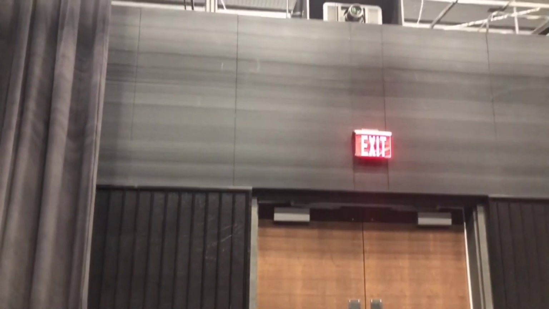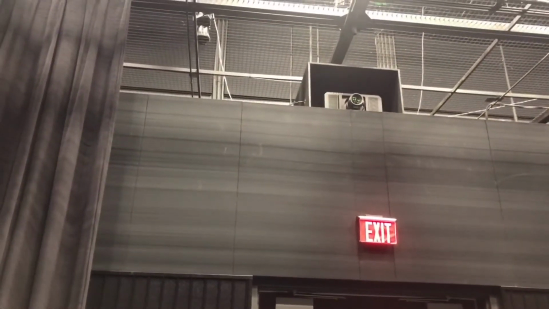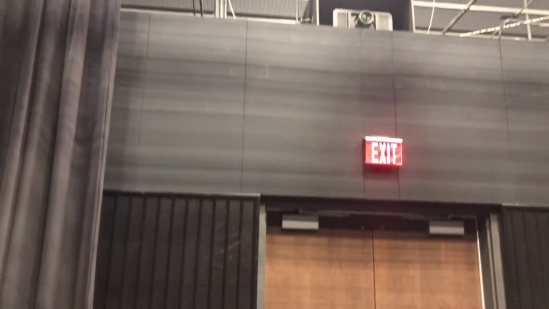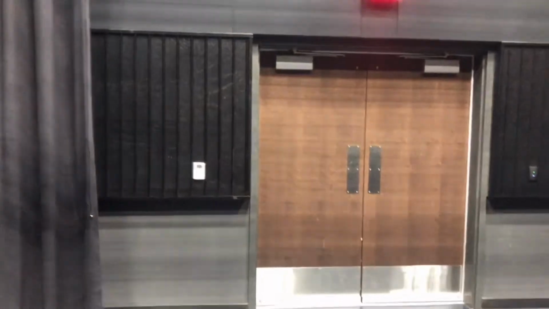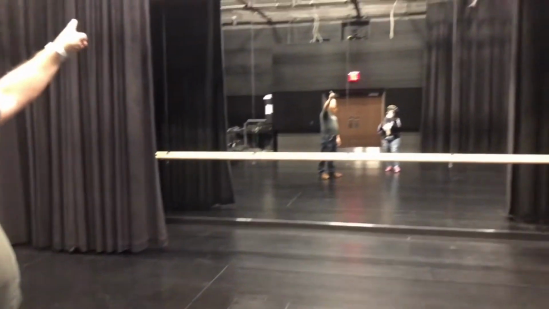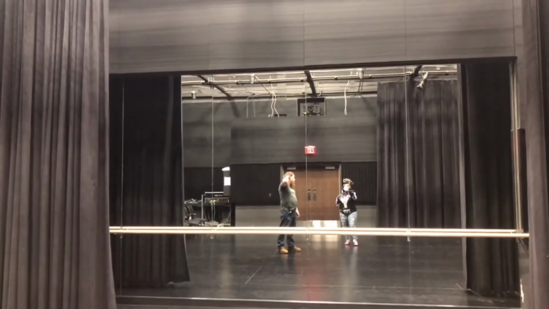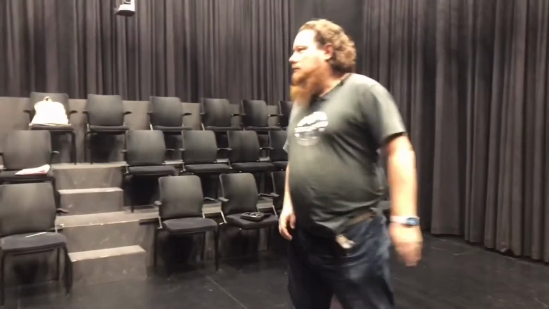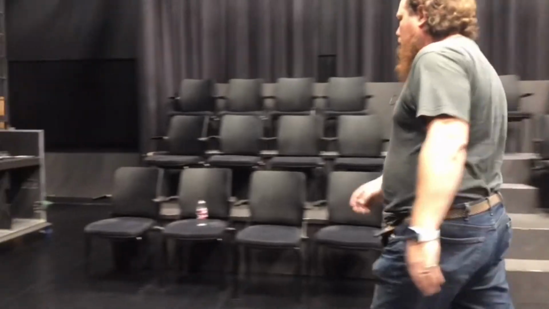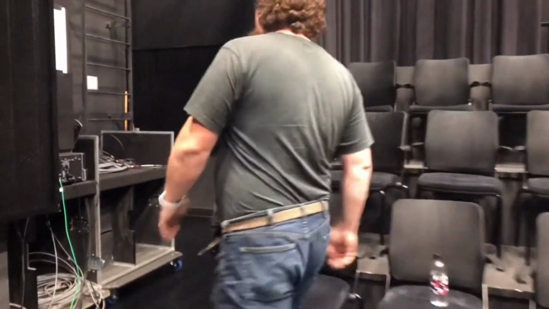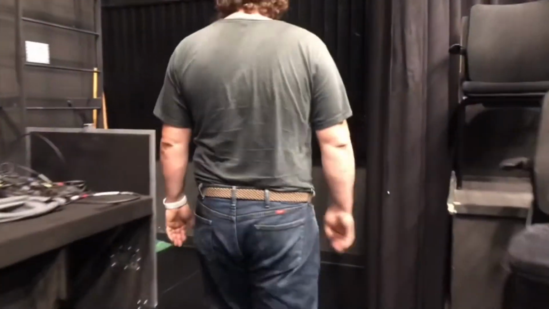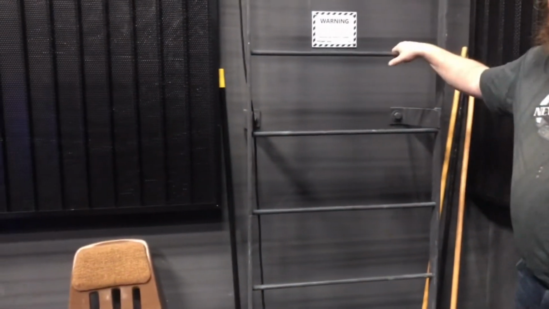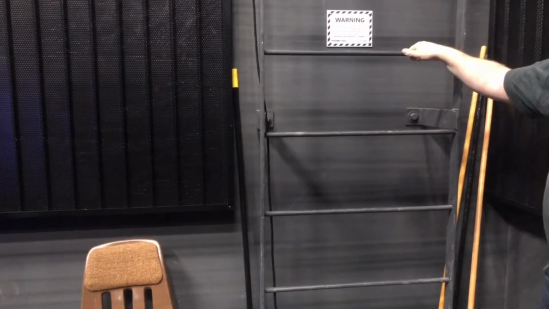If you pan up with this guy, there you go. So that's our projector there. So that projector projects onto a screen that we can lower down from just below the grid over there. Okay, so if we go back over to where we were, there's a ladder right here that leads up to our tension wire grid.